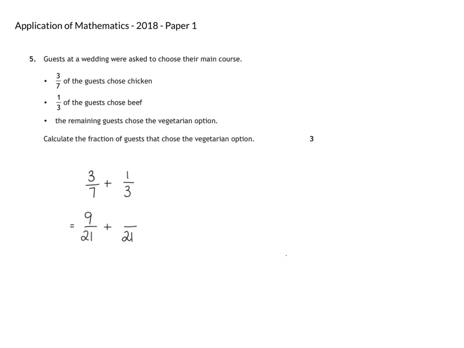The other fraction, we started with 3 and we got to 21, so we've multiplied by 7, so I need to do the same to the top. So when I multiply the 1, I get 7. Now that our denominators, or the bottom of our fractions, are the same, we can add the numbers on the top and we get that 16 out of 21 is how many people ate the chicken and the beef.